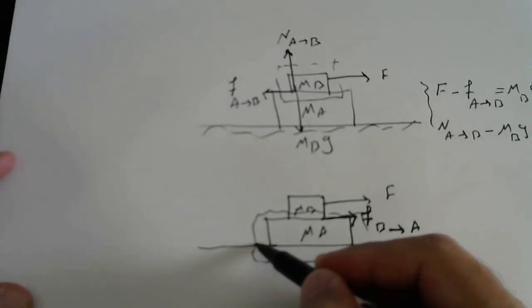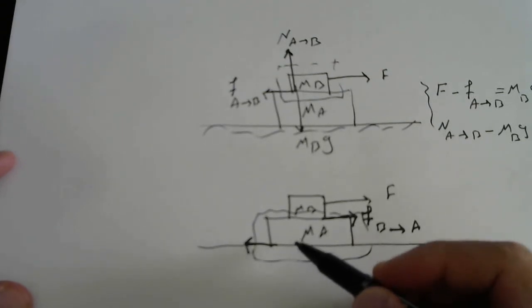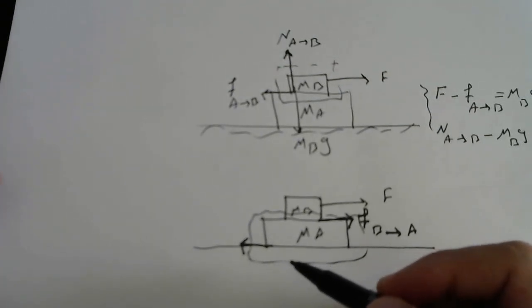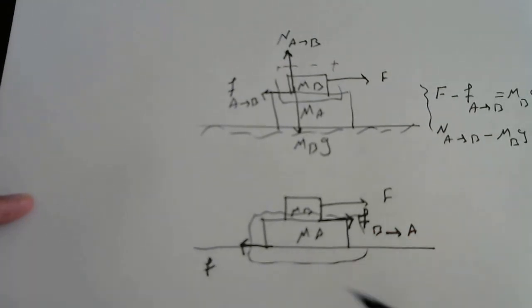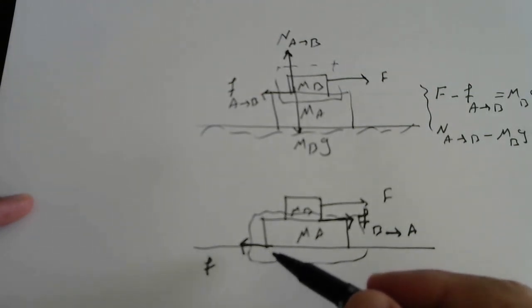But the force of friction at the contact with the bottom surface is f, and this will want to stop it.